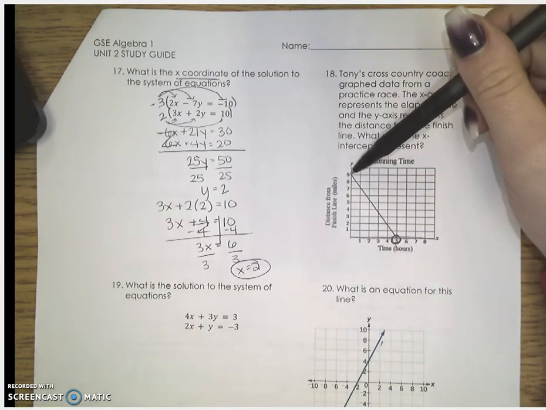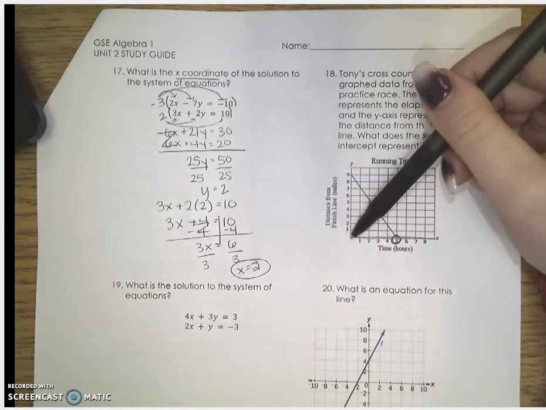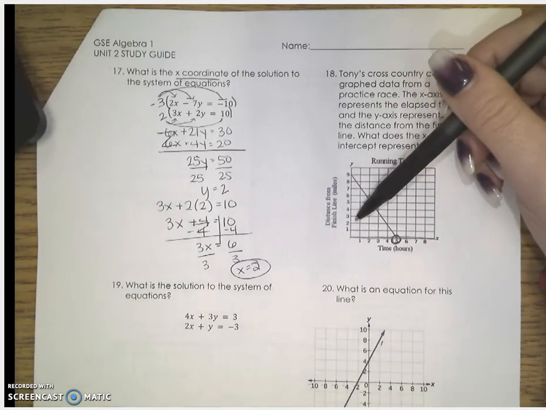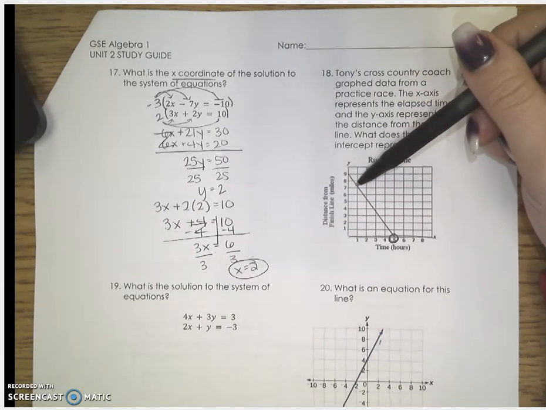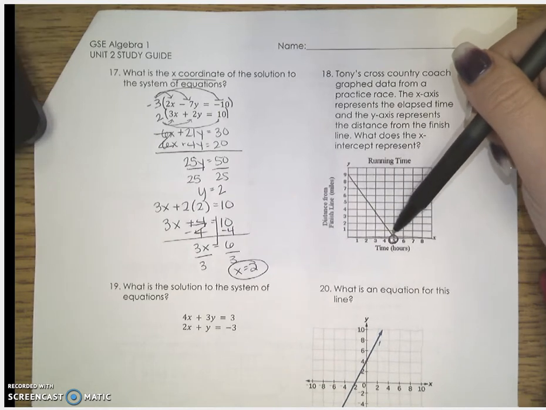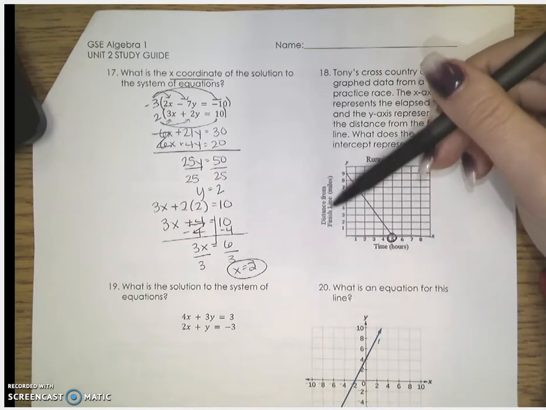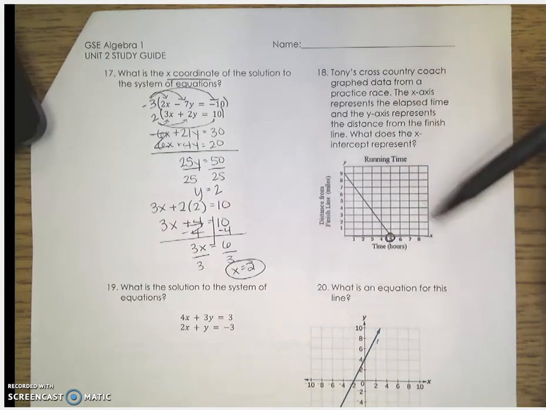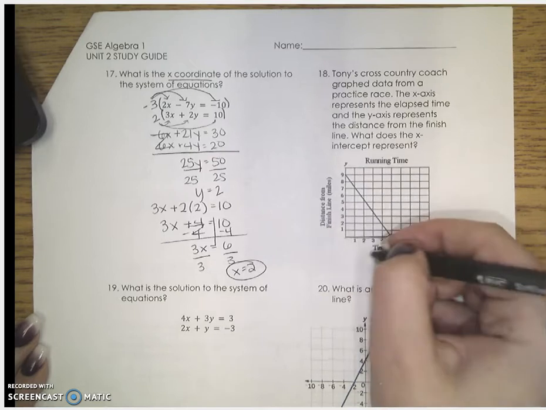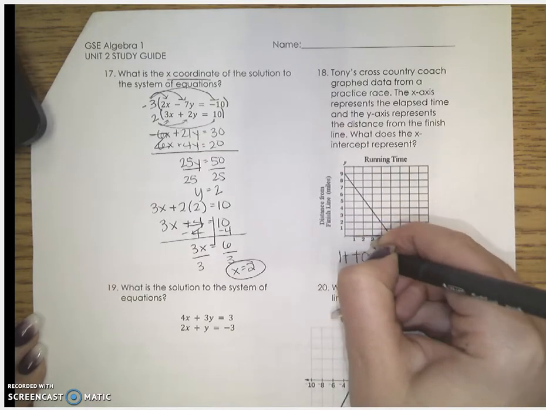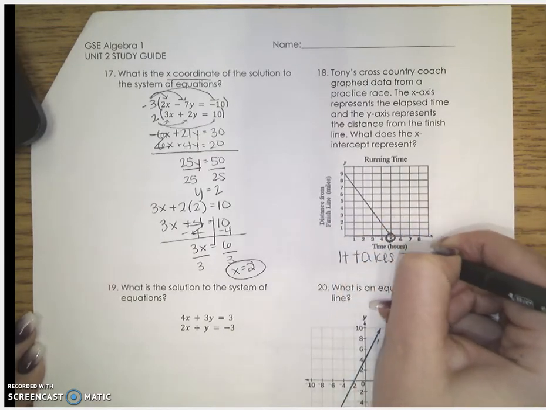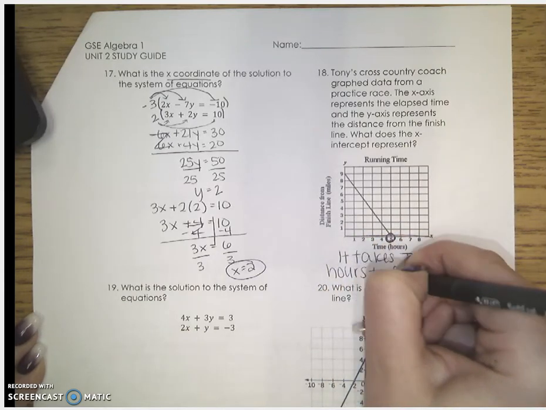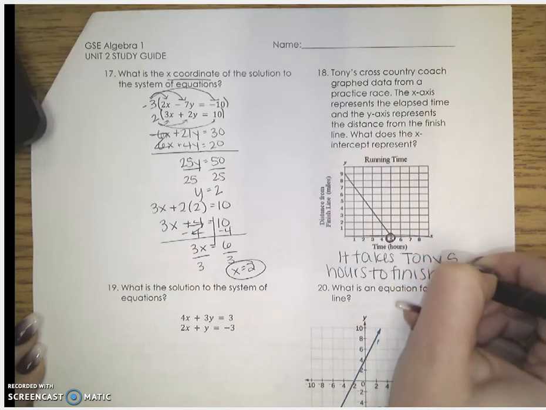This line starts at 9. That means that Tony starts the race 9 miles from the finish line. As time goes on, he gets closer and closer to the finish line until he reaches 0 miles from the finish line, or he is at the finish line. It takes him 5 hours to reach this point. So we're going to say it takes Tony 5 hours to finish the race.